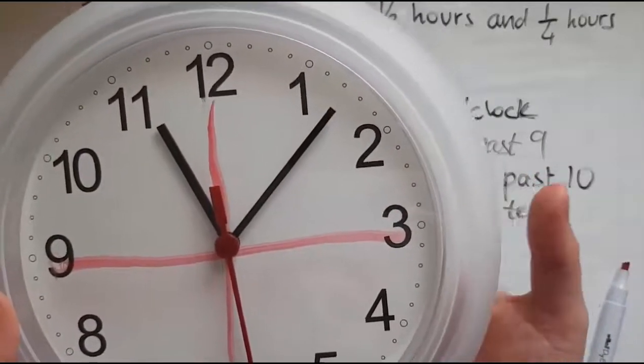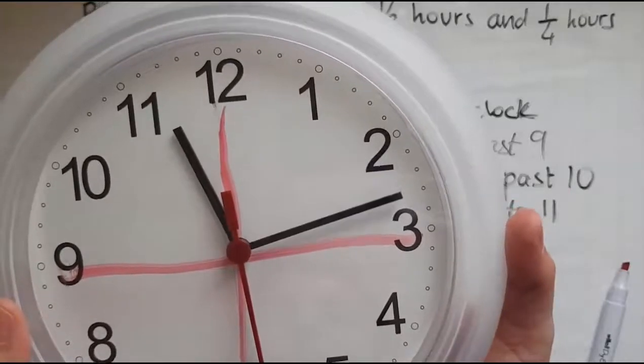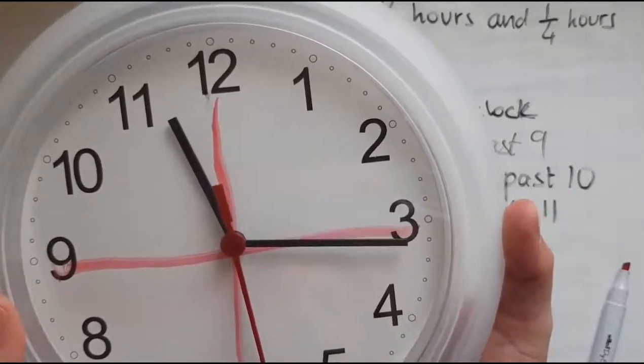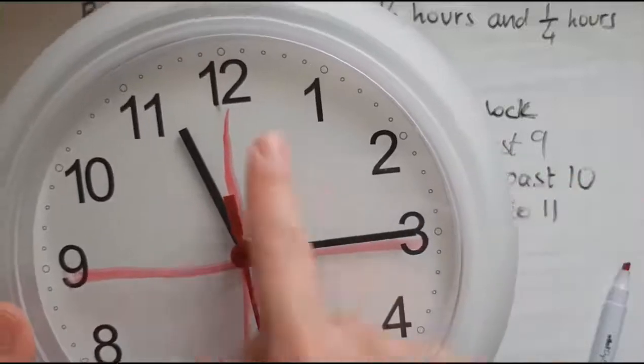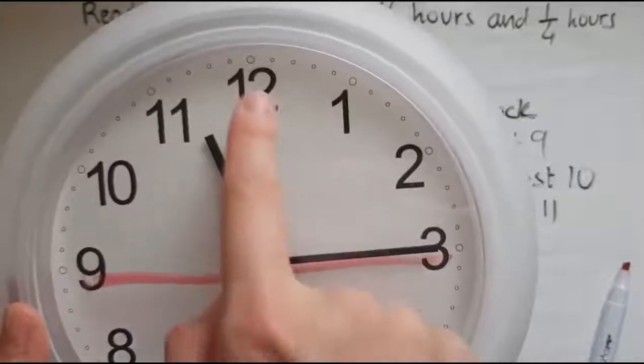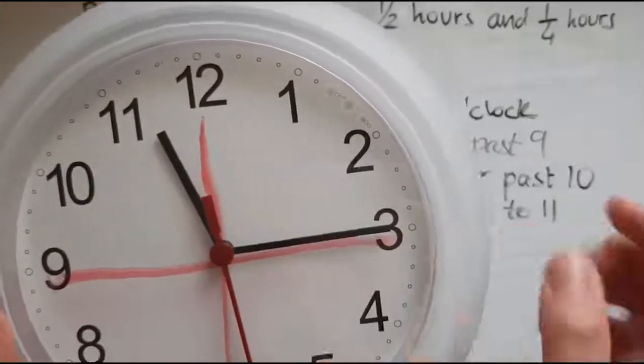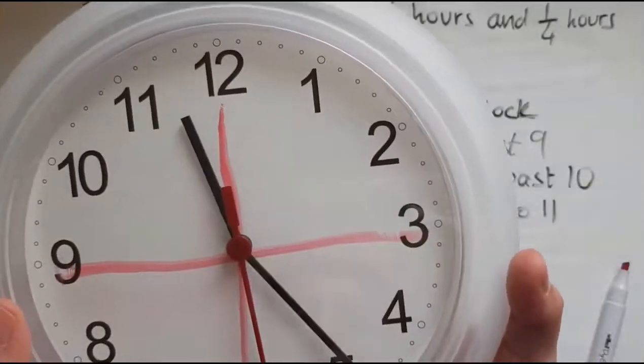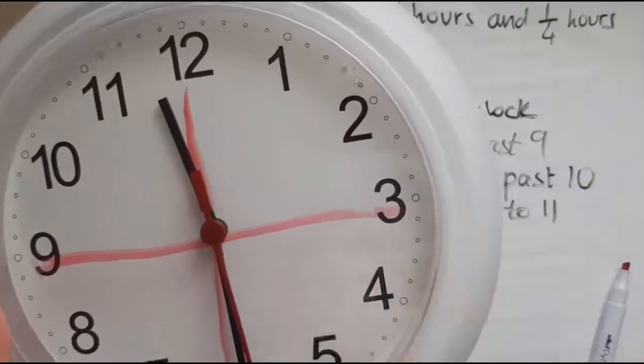Now that was 11 o'clock and it's past 11. At this point, it is quarter past 11. So past 11, quarter an hour past 11. And here it is half past 11.